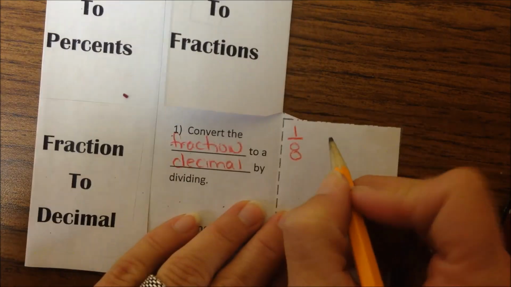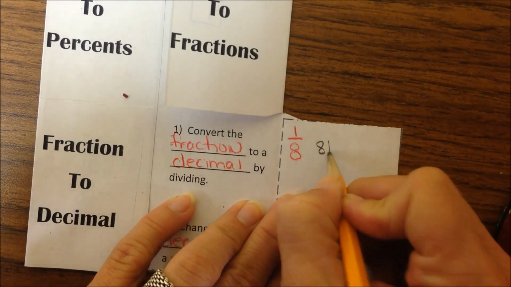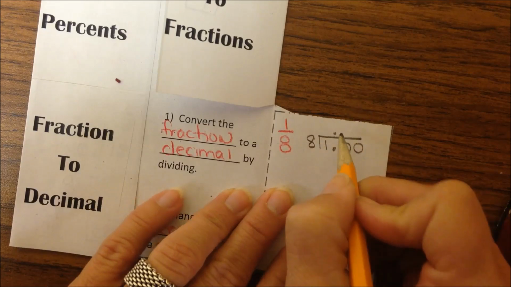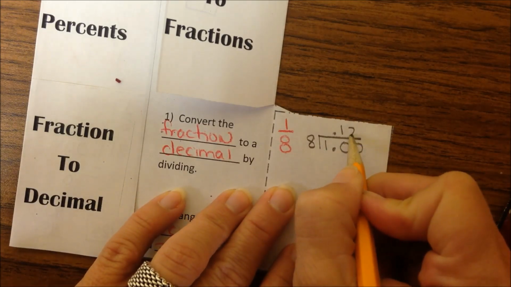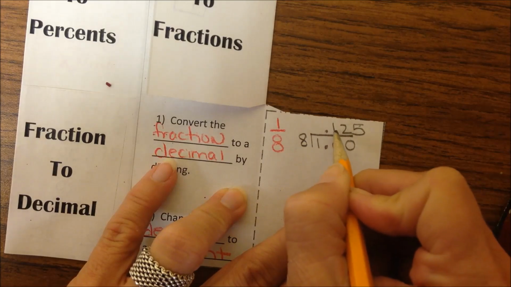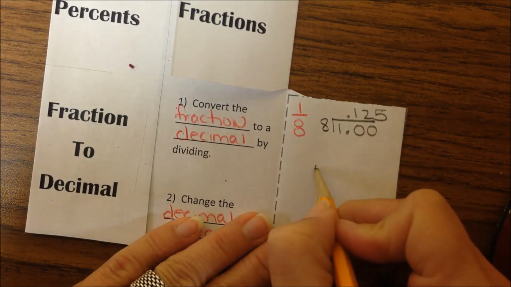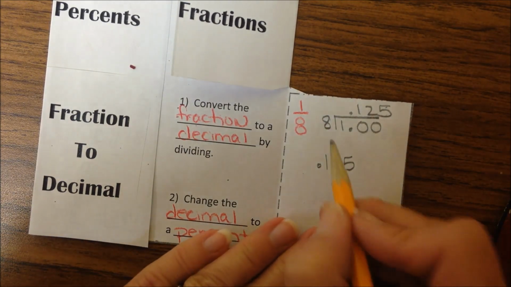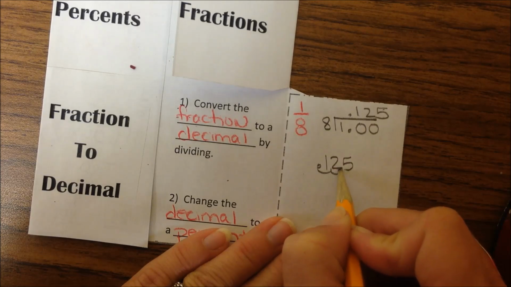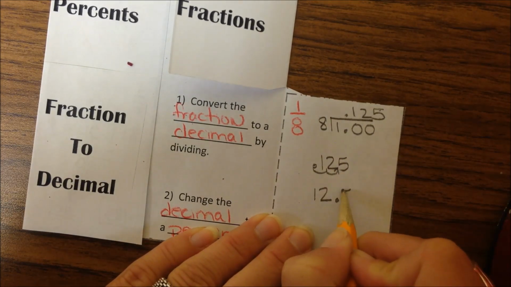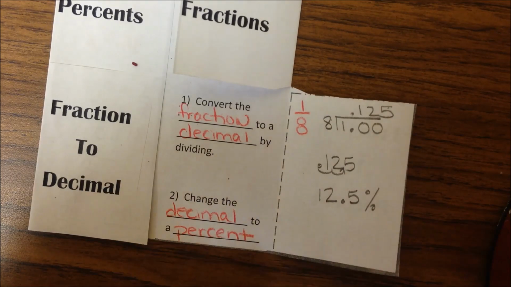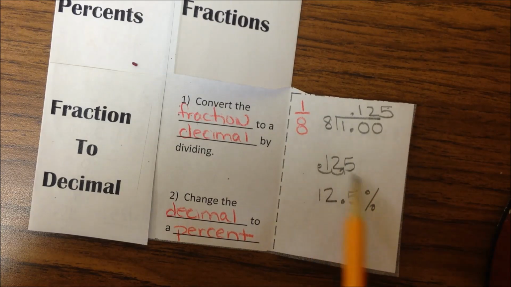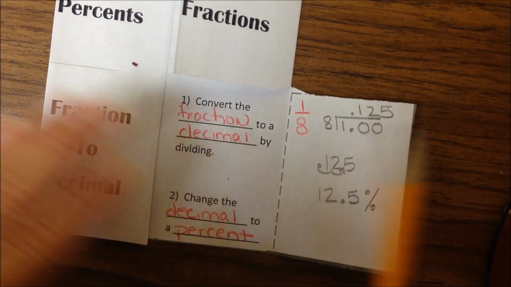And we're going to divide again, similar to what we did in the previous problem, making sure the denominator is on the outside. In that previous problem, we said it was 0.125. So we're going to take that number and turn it into a percent. And remember, it's just 2 places over to the right. So it's 12.5, and then add your percent symbol. So again, you're going to divide, move the decimal over 2 places to the right, and add your percent symbol.